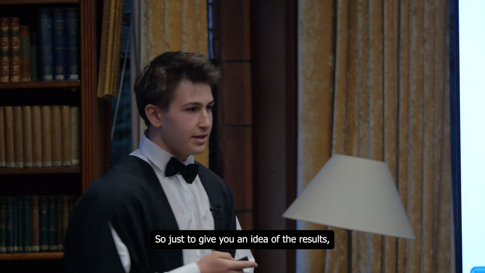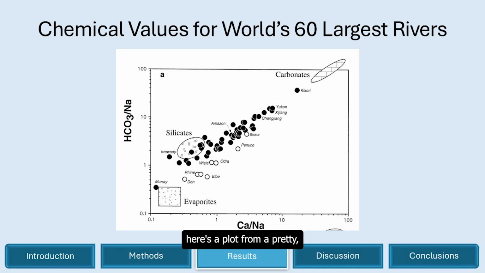So just to give you an idea of the results, here's a plot from a pretty famous paper, chemically speaking, showing the 60 largest rivers in the world. Now, the axes aren't necessarily that important, they're just controlled by the reactions, but the graph is important because you can see that the silicates and carbonates plot quite differently, and it's quite a nice mixing line.